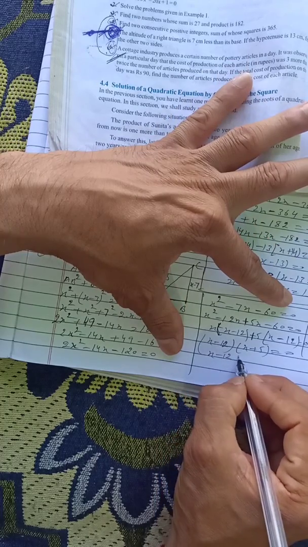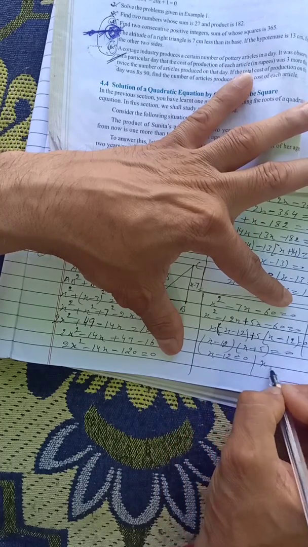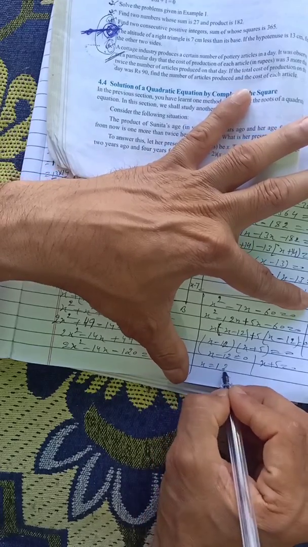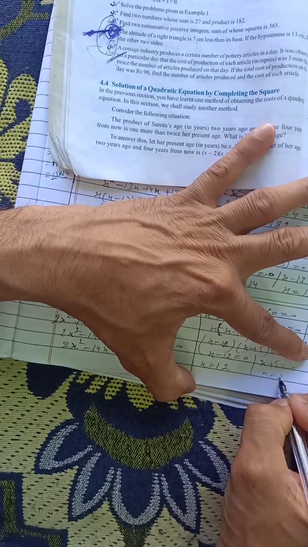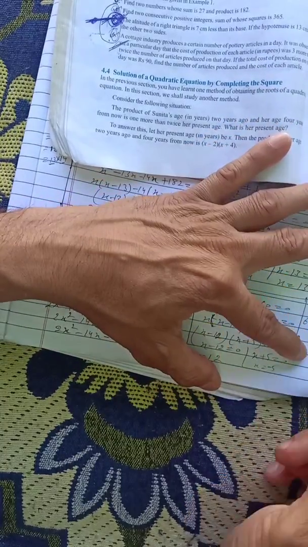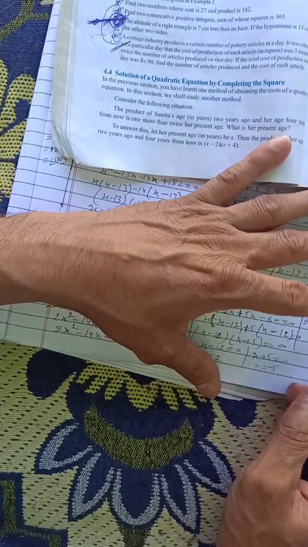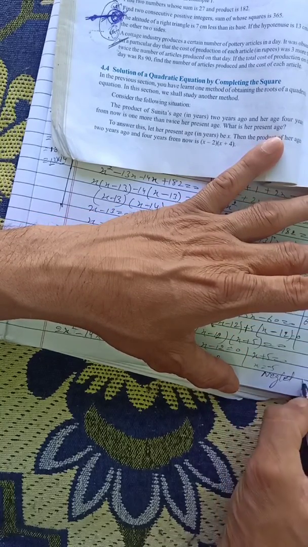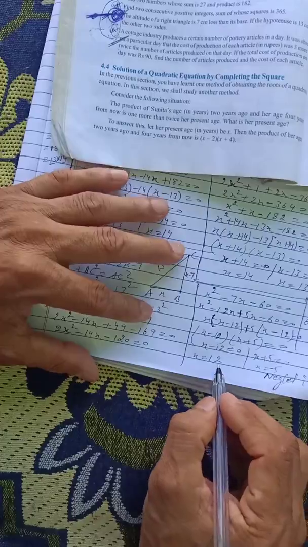x minus 12 equals 0, x plus 5 equals 0, so x is equal to 12 and x is equal to minus 5. But a negative number cannot be taken as a distance, so neglect it. The answer is 12.